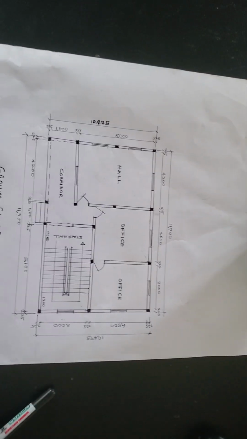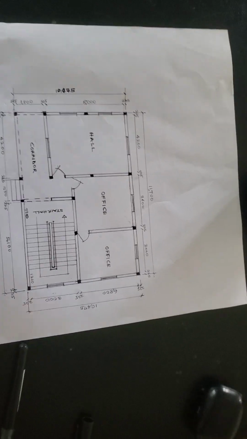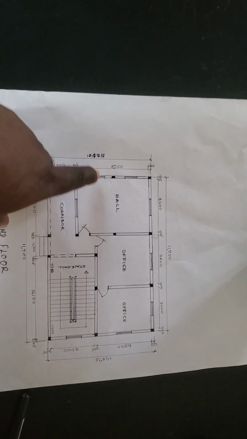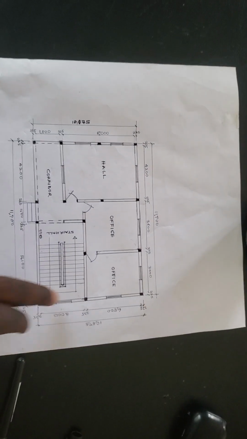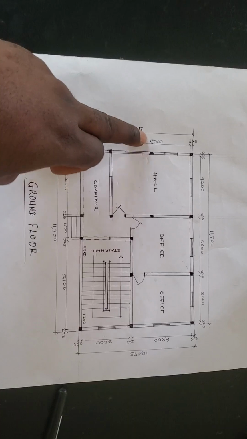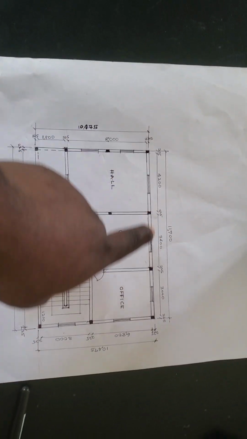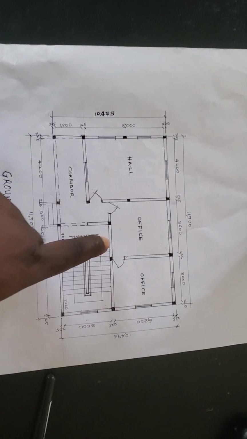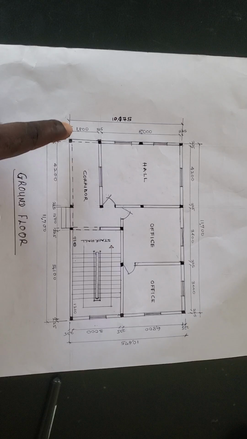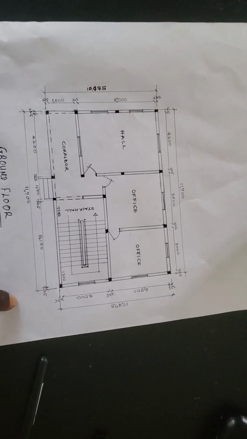You can start by labeling them. The vertical ones, you start from there so that you don't mix everything up. The vertical ones, you start labeling them: beam 1, beam 2, beam 3, beam 4. Then you now come to the horizontal: beam 5, beam 6, beam 7, beam 8. All right.